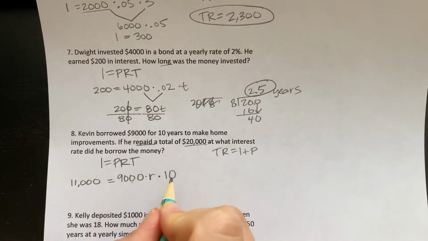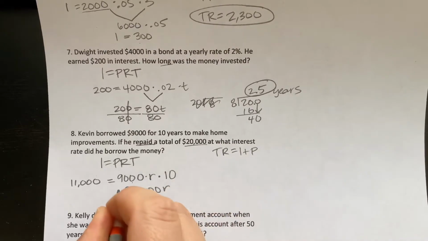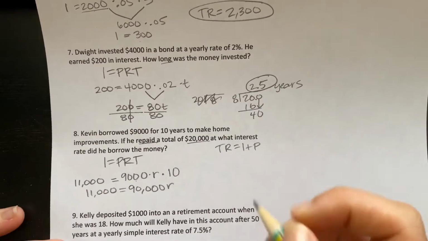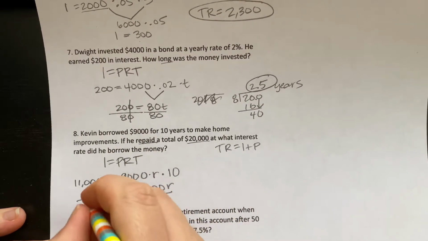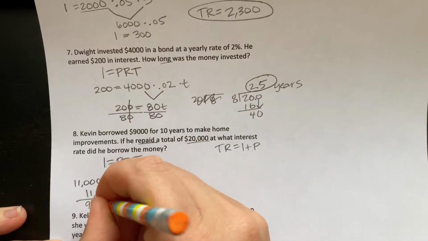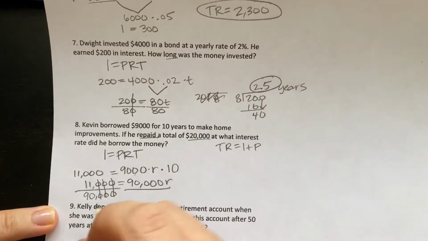So we're going to do 9,000 times 10. That would be 90,000R equals 11,000. Divide both sides by 90,000. I hope you did some common zero canceling there. Save you a little headache.